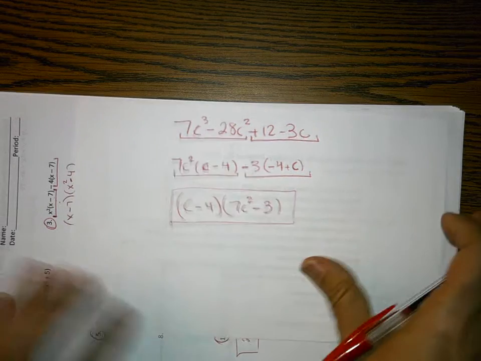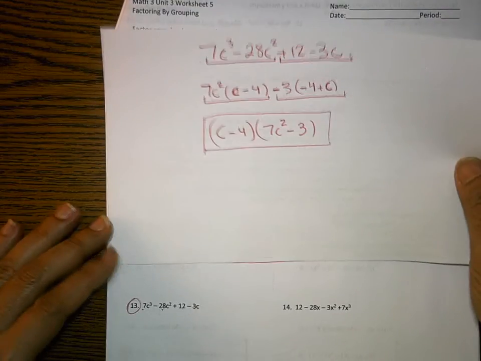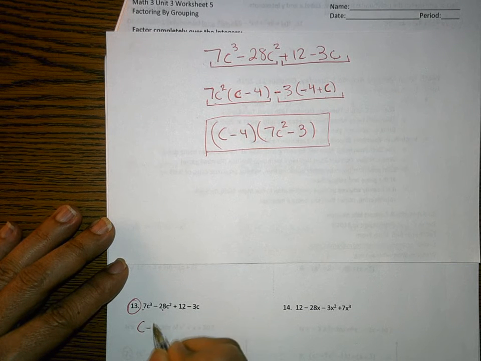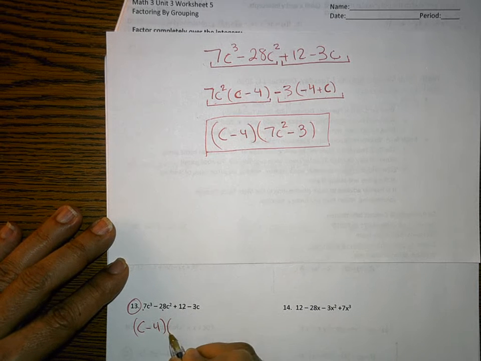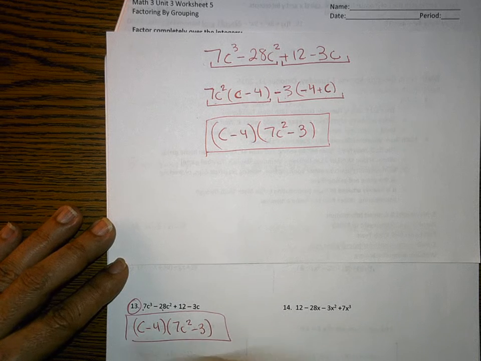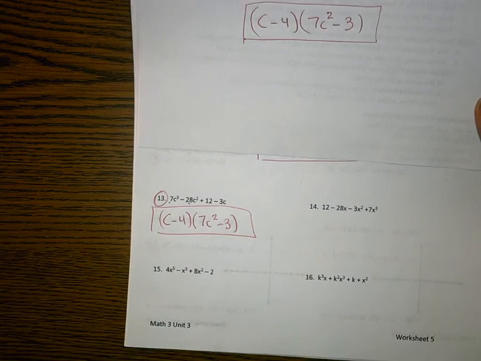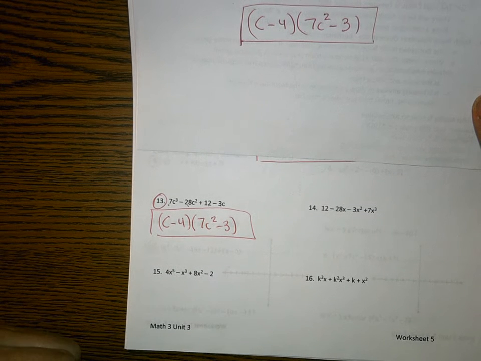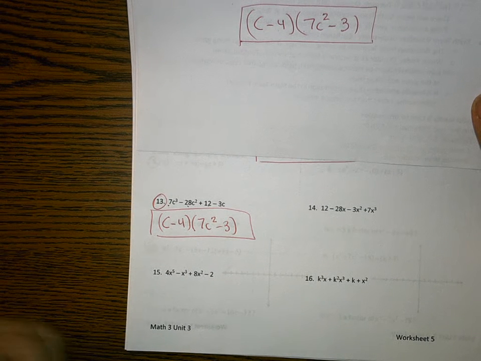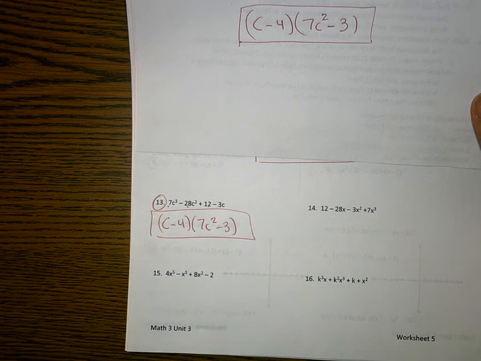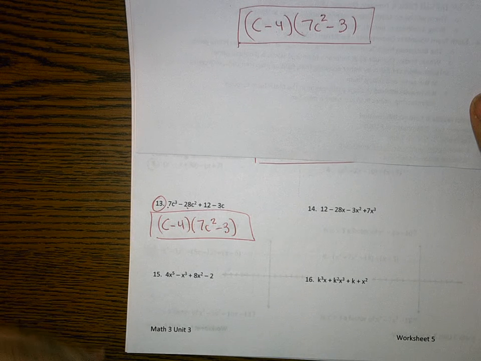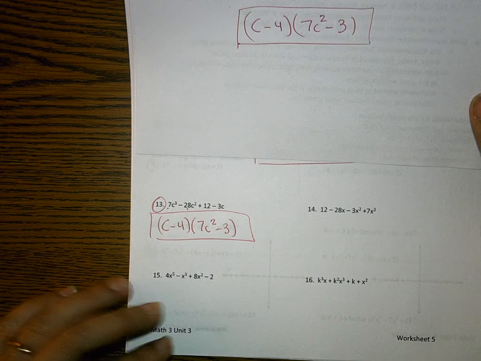Okay? So always check GCF and difference of squares. So that is number 13. We have c minus 4 as one of the factors, and 7c squared minus a 3. So there we go. All right, so I hope you can see that the concept is always GCF, GCF, GCF. Look for, group them 2 by 2s and start looking for GCF. If you don't catch it in the beginning, hopefully you start catching it somewhere in the middle towards the end.